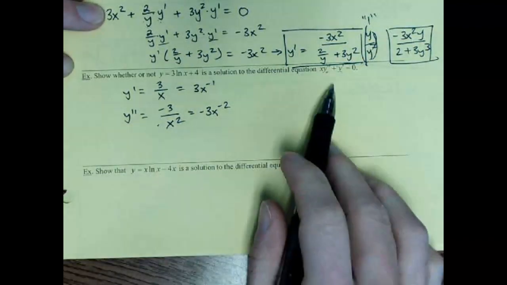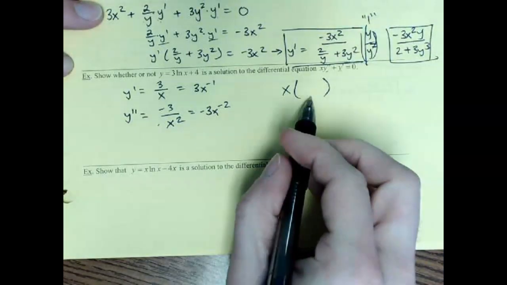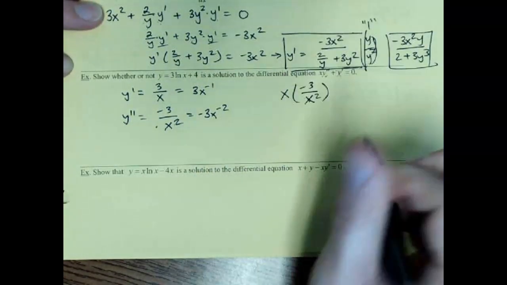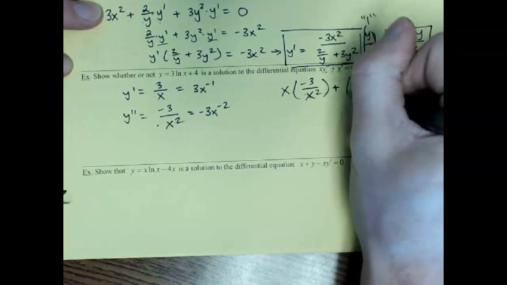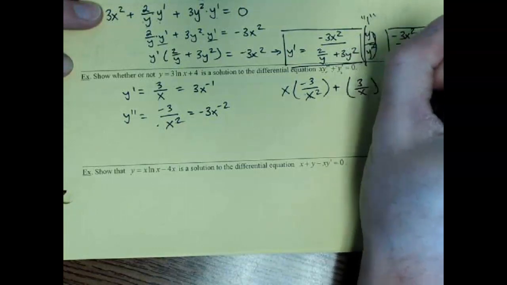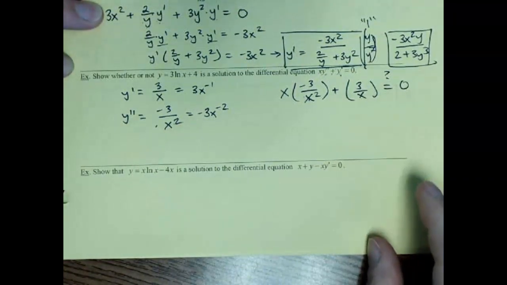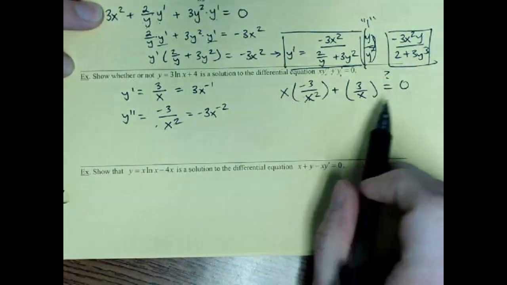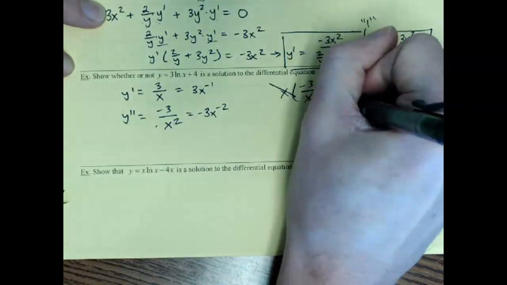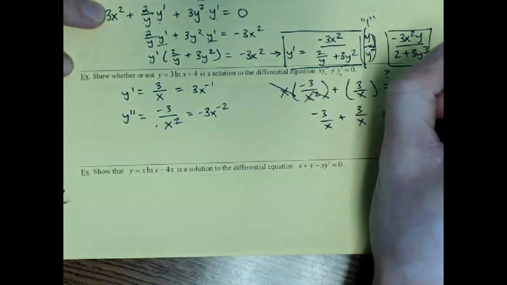Now let's go into this differential equation and plug them in. It's x, then I need the second derivative, so we'll plug it in. And then plus, I would need the first derivative, so we're going to plug it in. And we're going to see, does that equal 0? If the answer to this is yes, then it is a solution. If for some reason this doesn't equal 0, then the answer would be no. Okay, so let's cancel one thing at a time. The x will cancel one of those. And we're trying to see, does this still equal 0?